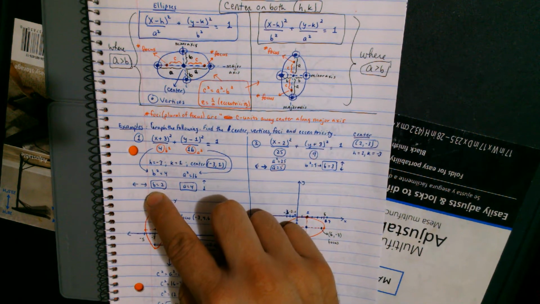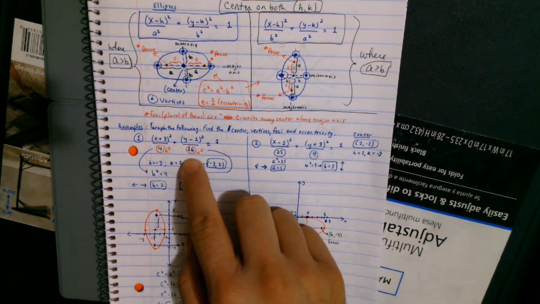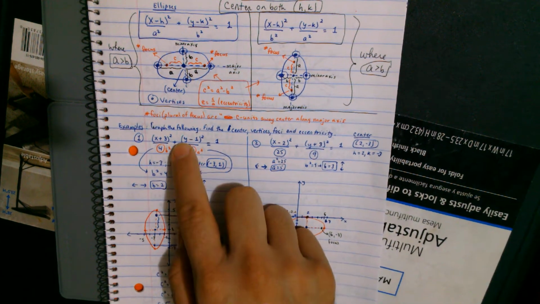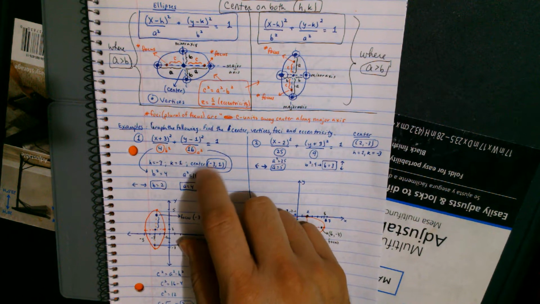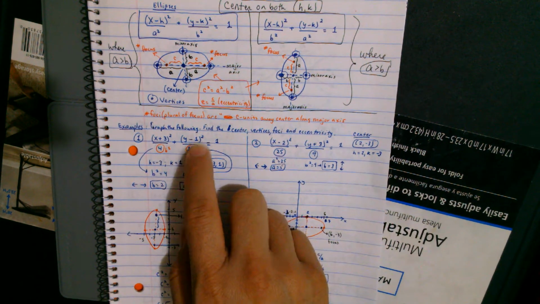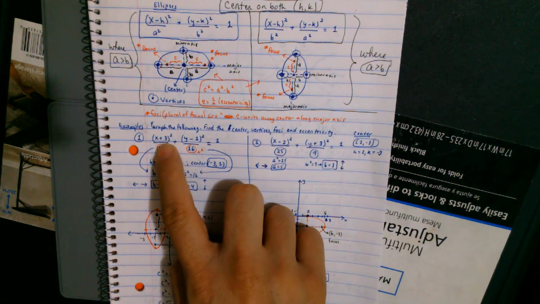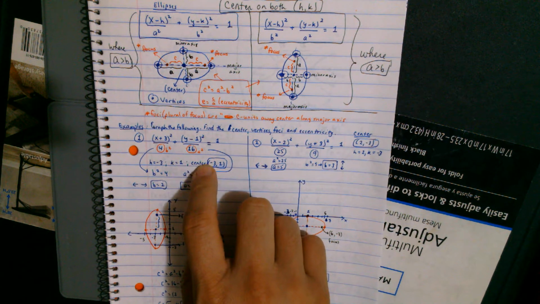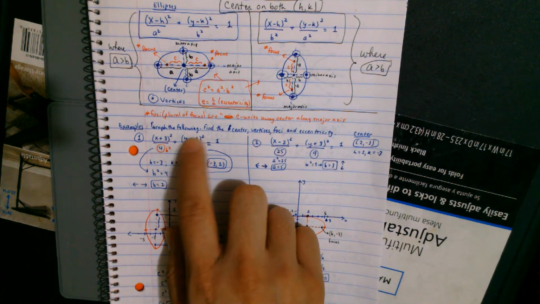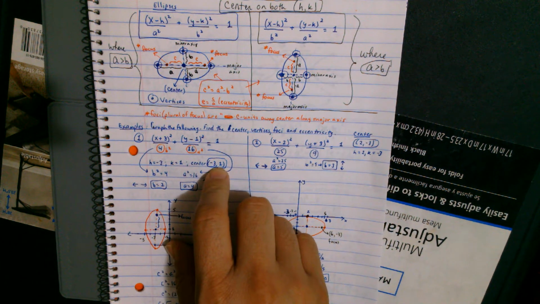Because you take the square root of 4, you get 2, it means 2 to the right, 2 to the left. Because the square root of 16 is 4 and it's under the y, up 4, down 4. The center point is going to come from these two parentheses. It's going to be the opposite sign, h and k. So this is x plus 3, this is y minus 1: negative 3, positive 1. Had this been minus 3 plus 1, it would have been positive 3, negative 1. It would be the opposite sign of them.